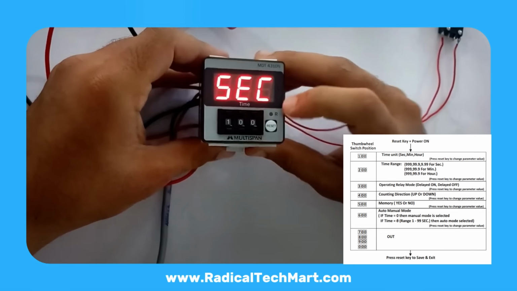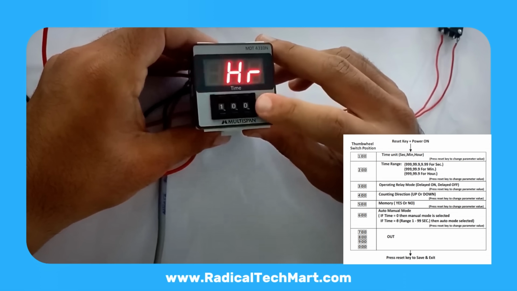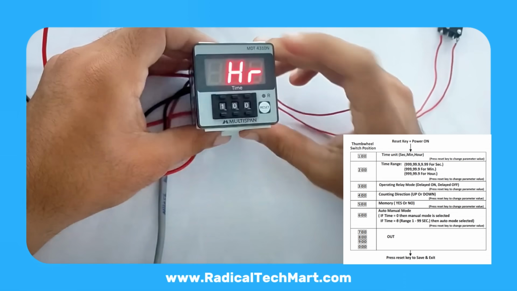The first option is unit selection. Press reset to choose seconds. Press again for minutes. Press again for hours. We will select seconds for this demo.